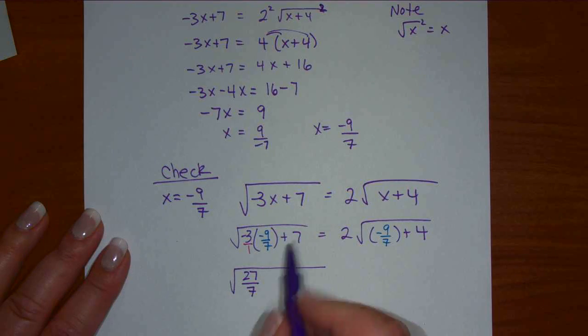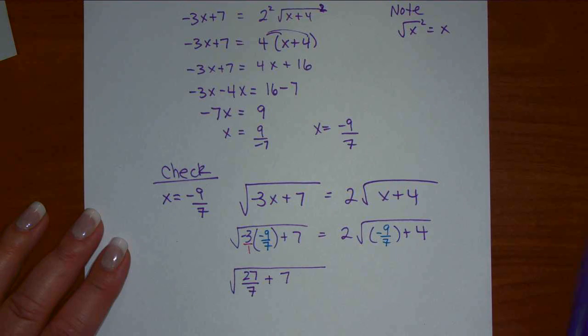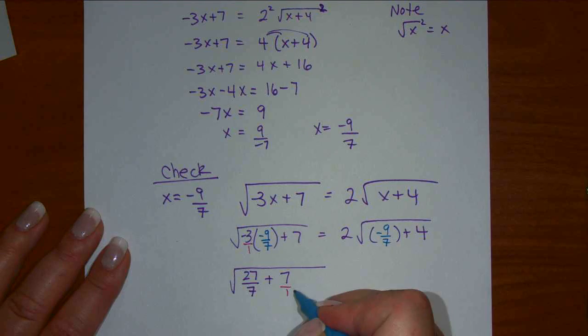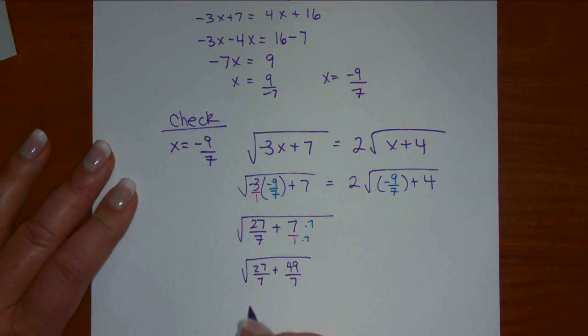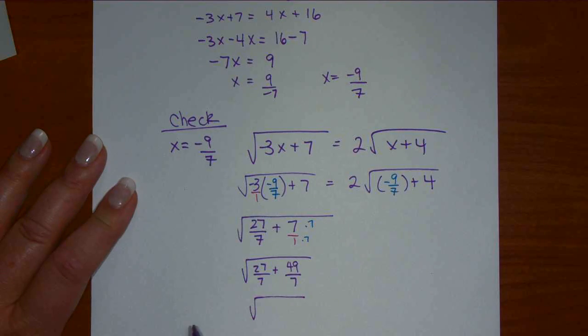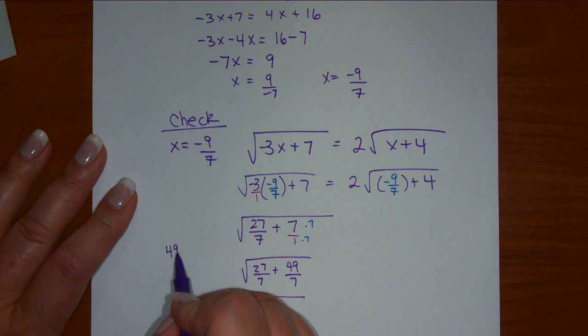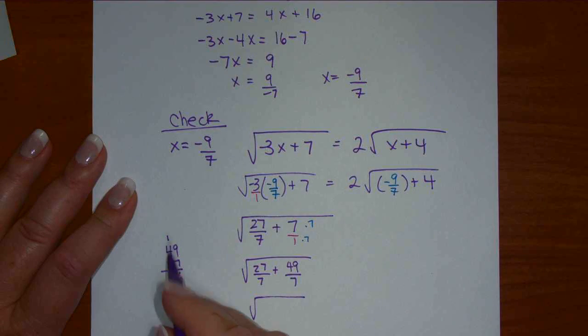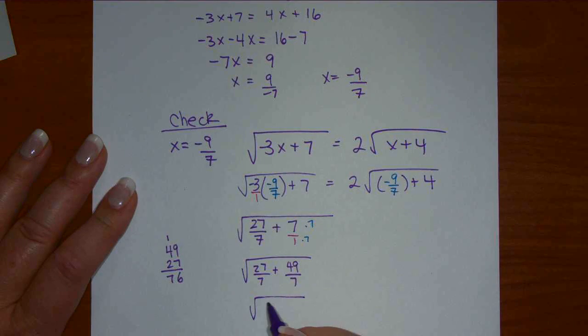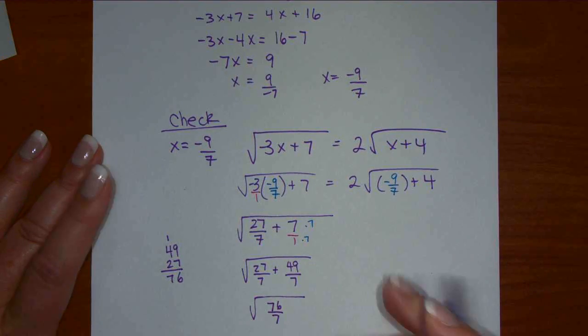Plus 7. What's the common denominator? 7. So we need to multiply this one. So 27 over 7 plus 7 times 7, 49 over 7. 27 plus 49, 76 over 7. Now just leave it like that.